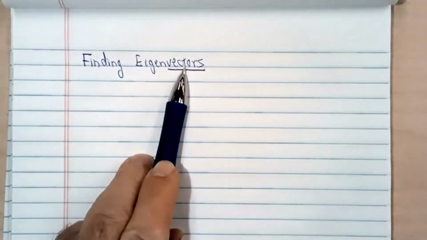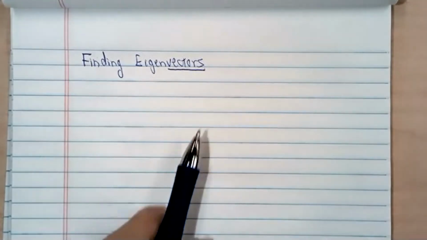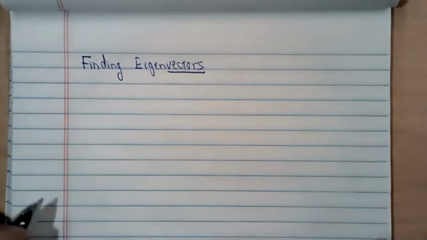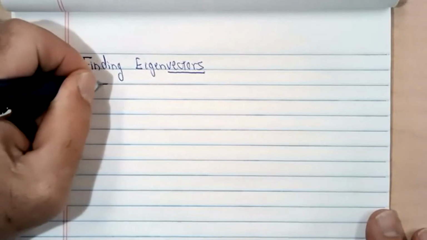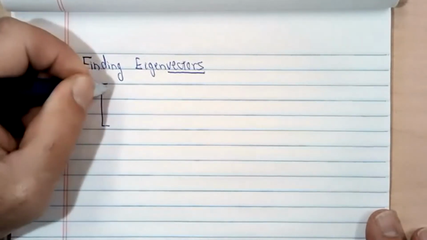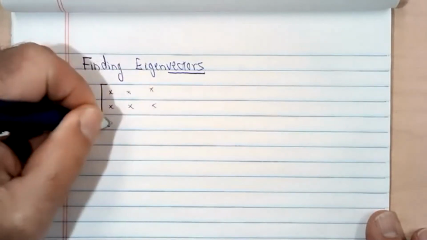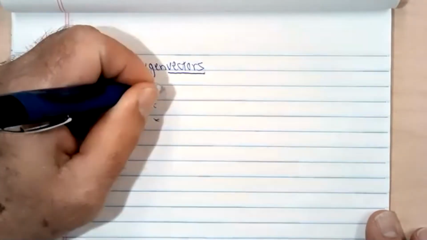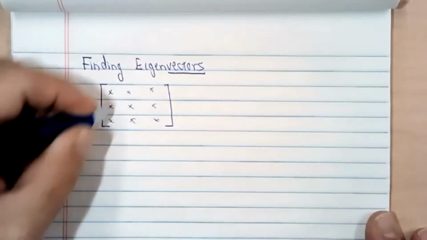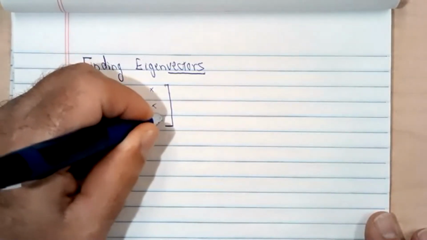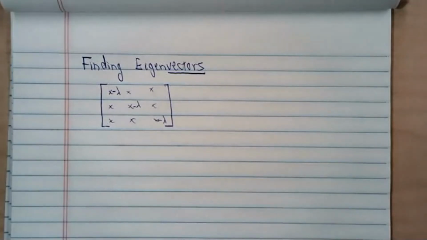Finding eigenvectors. I'm not saying eigenvalues, so I'm assuming that you have the eigenvalue already. Now, if you have even a 3x3 matrix, I'm not committing myself on what the numbers are in here, but you've got a 3x3 matrix, and you have subtracted some lambda down the main diagonal, and now you want to find the eigenvector that goes with it.